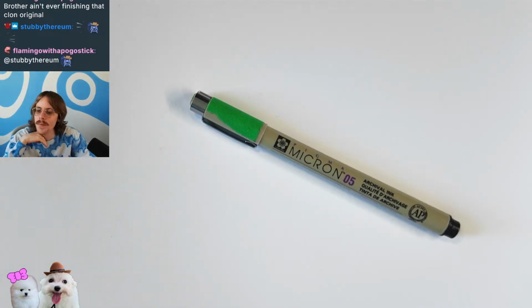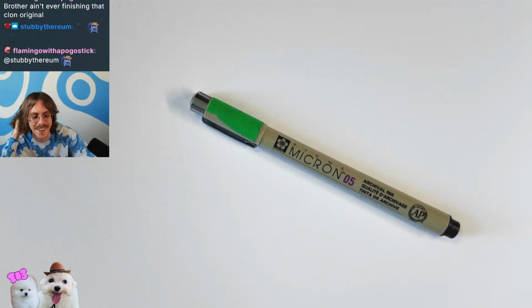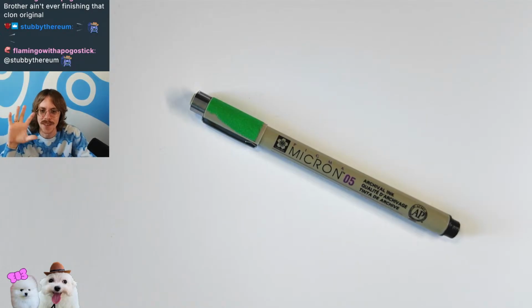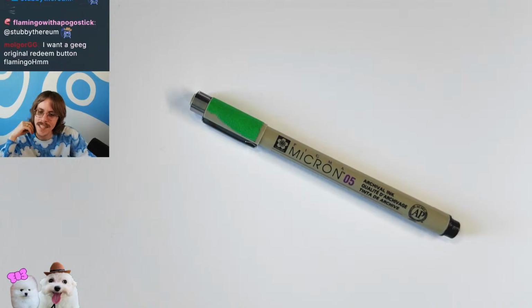Hey, what's up, Stubby? Welcome on in. I did not finish the Klon original. I ended up just sending Moltra all of the assets separately and making a PFP version. Yeah, I ain't finishing that. I think today I needed to do something different. I think that was ultimately what today came down to.